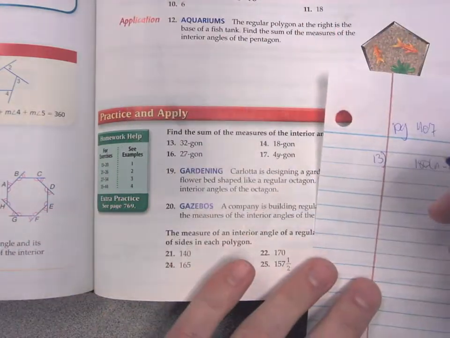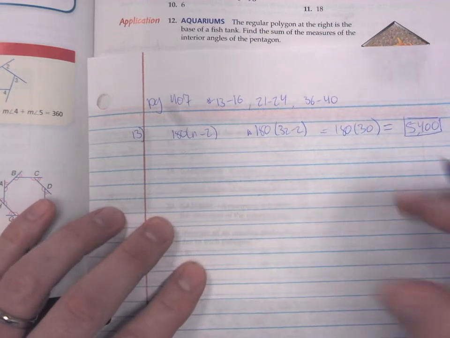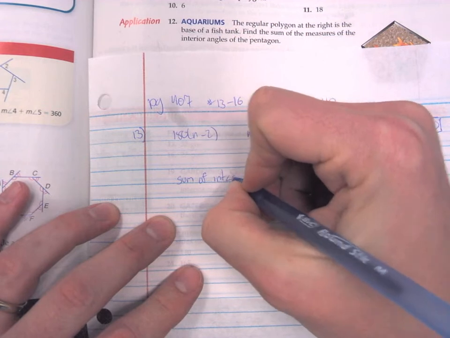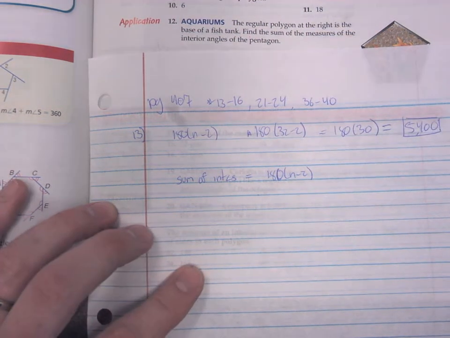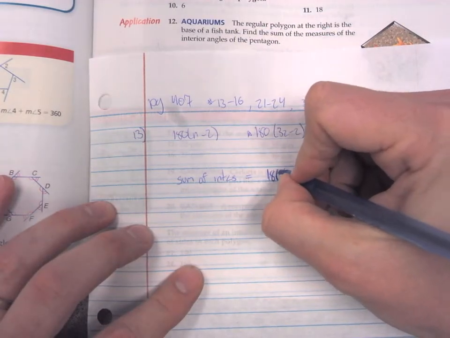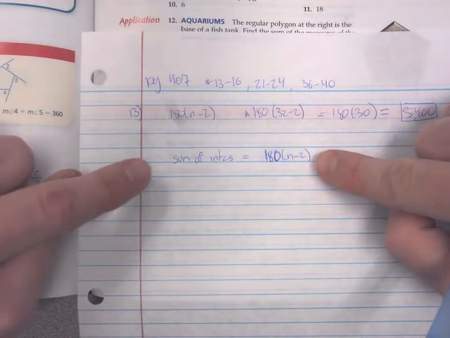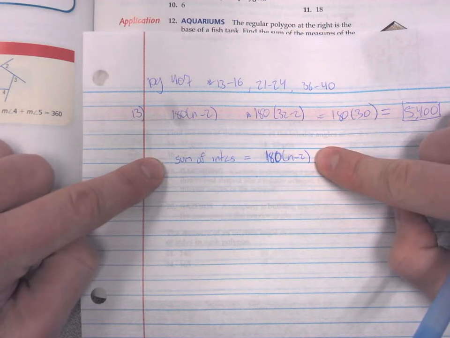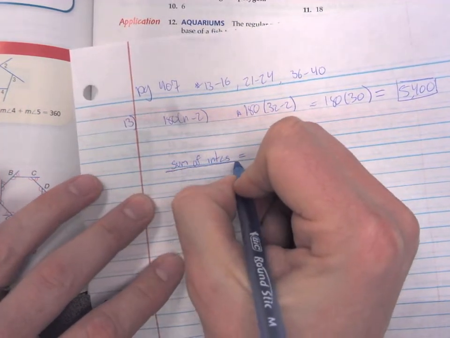I'm going to write this above 21, but you can write this in your notes if you want to. Sum of interior angles equals 180 times n minus 2. That's not new, we already knew that. But what if you wanted to find one angle in a regular polygon? Now, the sum formula is true for any convex polygon. But if you assume that the angles are all the same, what you could do is divide by the number of interior angles.